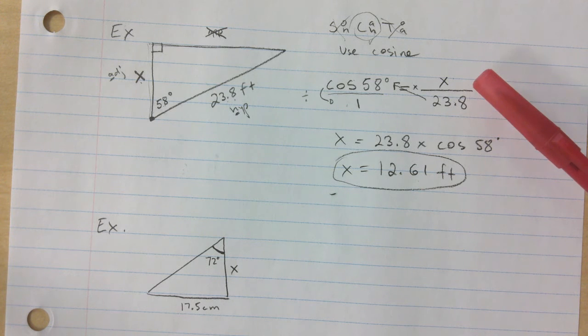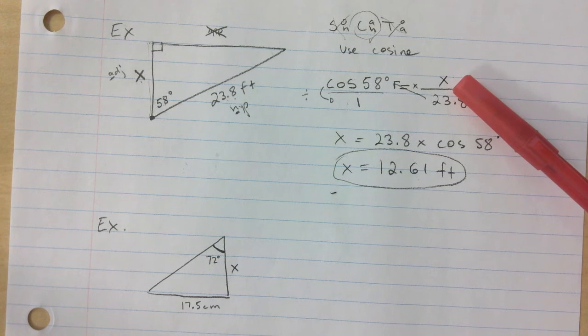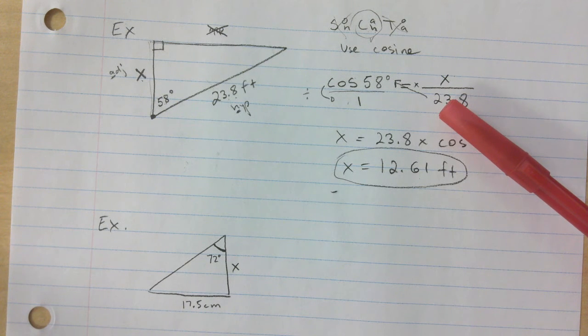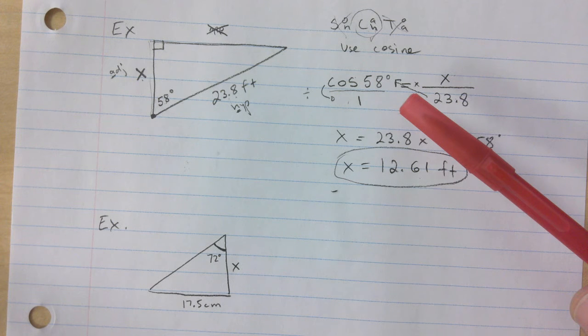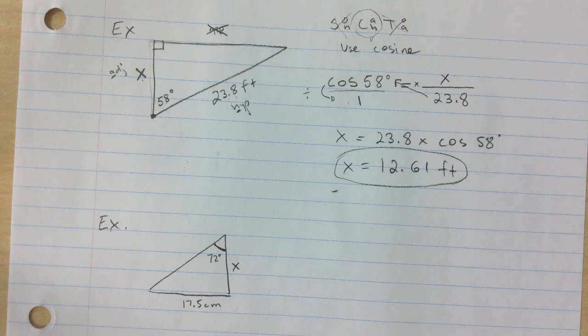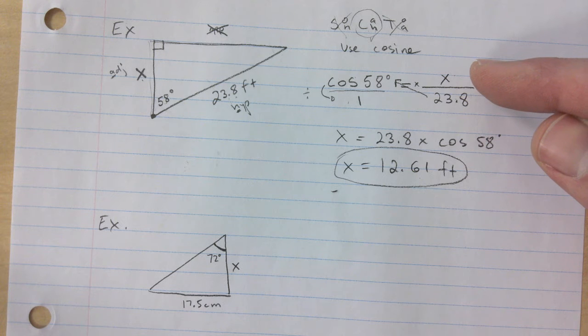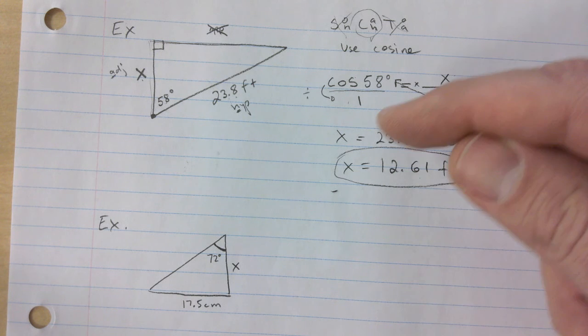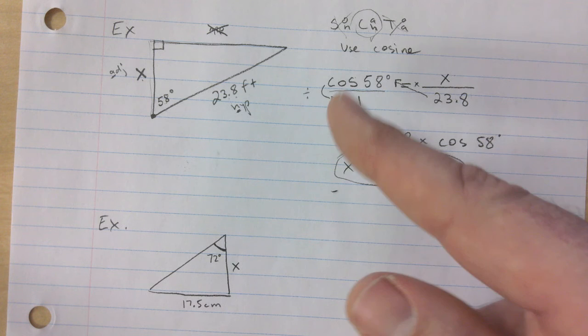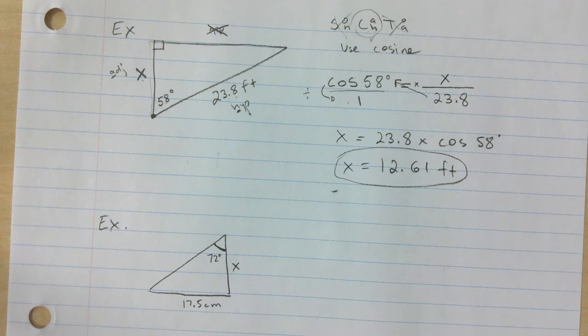Well, you always start on the side where your variable is, always. So x is on the right side, right? So if your number is down in the denominator, you'd have to travel across and up. And you always multiply first and divide second, always. Got it? So if this 23.8 had been up here, you would have had to multiply that by 1 going downwards, and then you divide by cosine of 58. Had that case. Make sense? No problem.